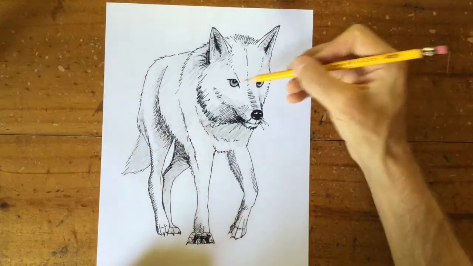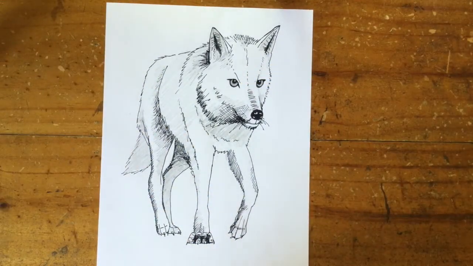And there we go, the eyes are the finishing touch. The picture is complete.